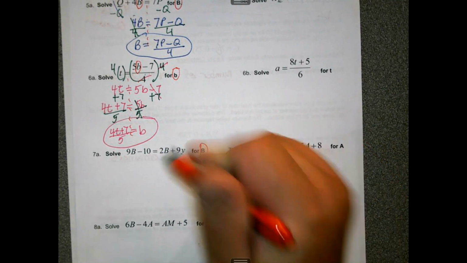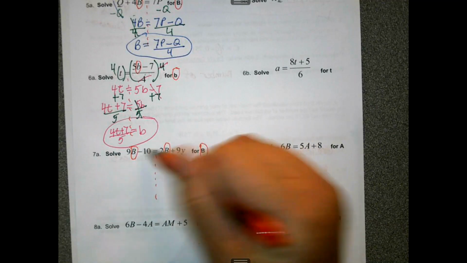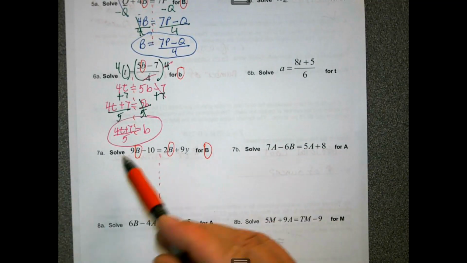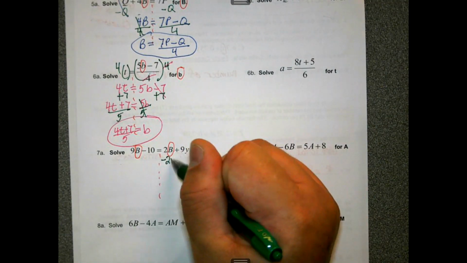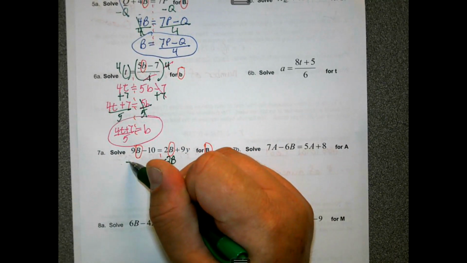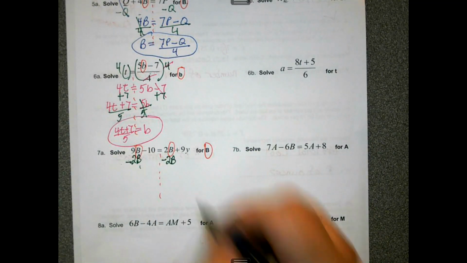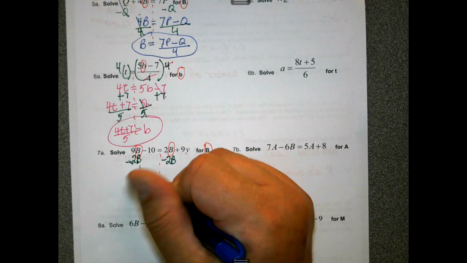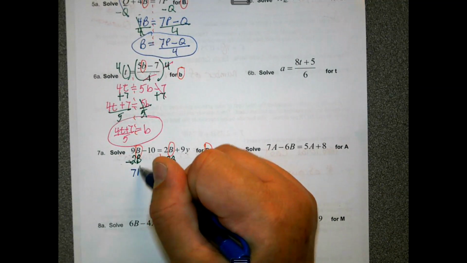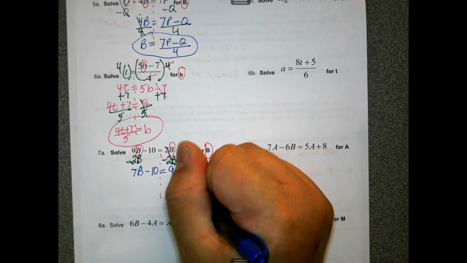Solve for big B. Here's a B, here's a B. Now these are on opposite sides of the equal sign, so I need to get them on one side. So I'm going to subtract 7b here. These are like terms, so I'm going to put it right underneath there. 9b minus 7b is 2b, equals 7b minus 10, and I get 9y.